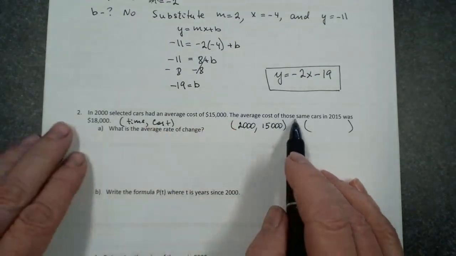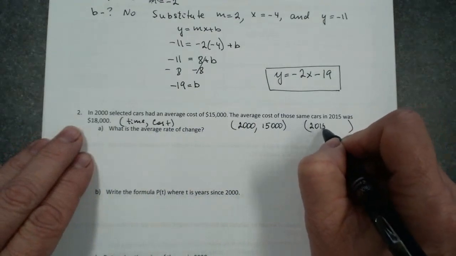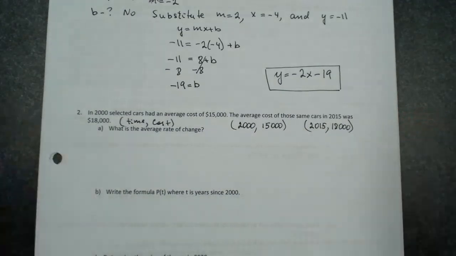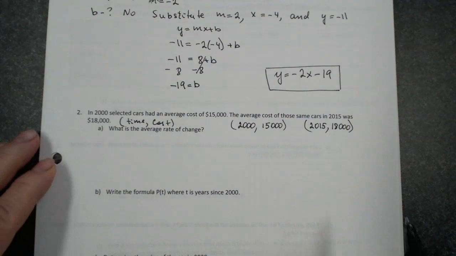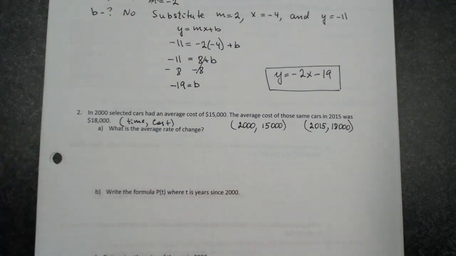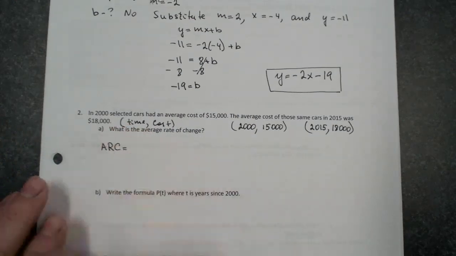And the average cost of the same car in 2015, so it will be (2015, 18,000). This is how you have to read the problem and write it down as two ordered pairs, okay? Now, find the average rate of change. I want to see what formula you are using.